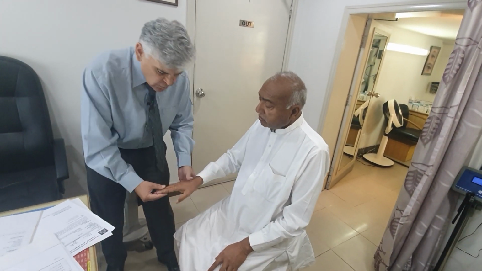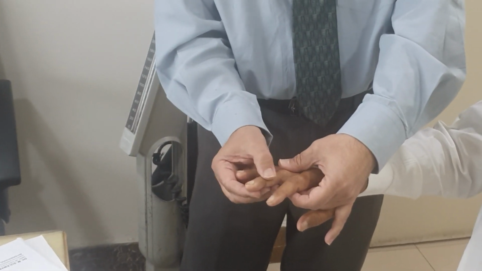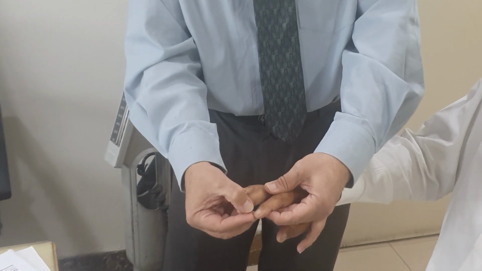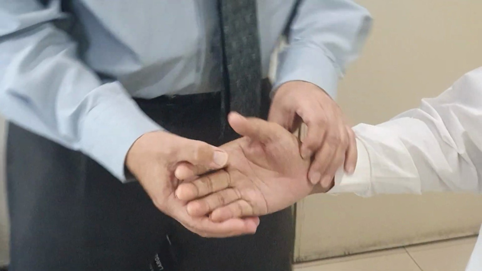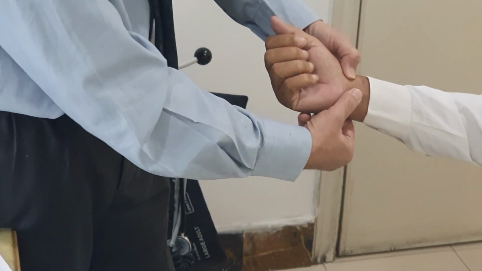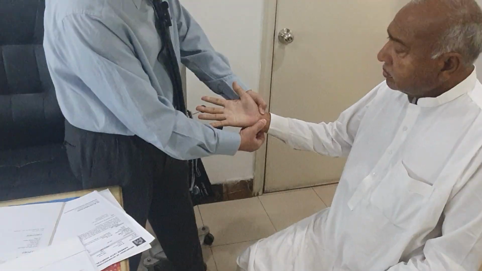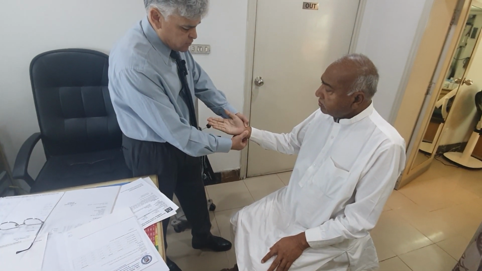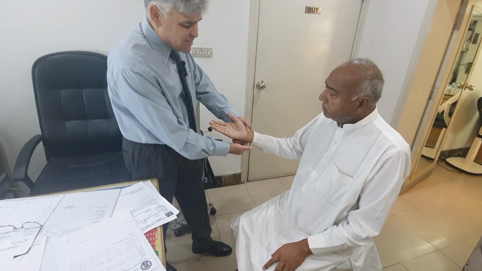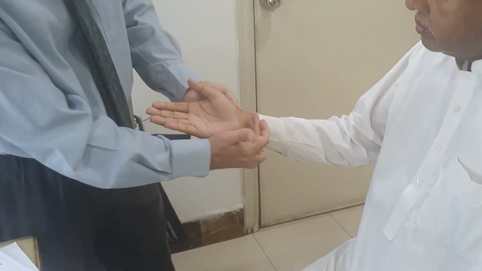Looking at the hands, we again see that the fingers are thin and shiny, and the nails are white as well. And here the palms are pale. So now open, close, open, close, open, stop. So now the capillary refill time is greater than 2 seconds, and this means that the circulation in these vessels is low.